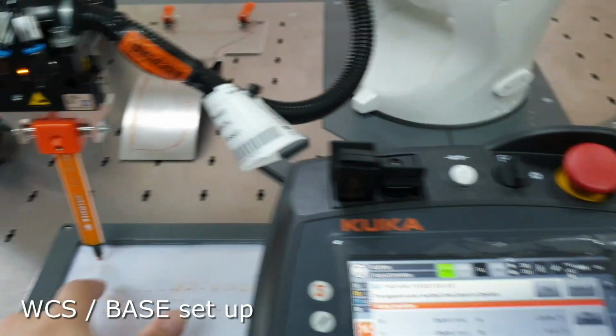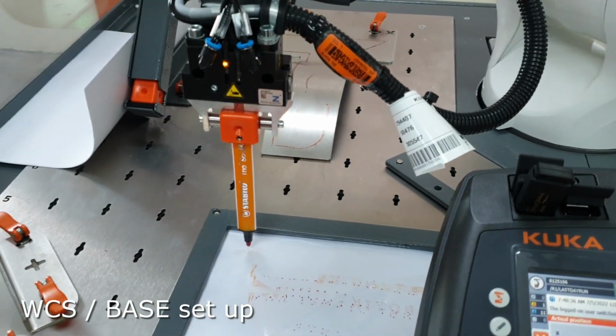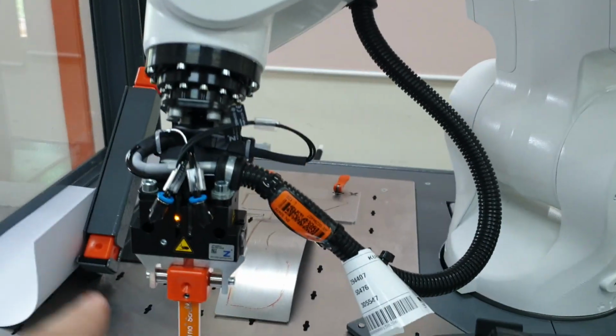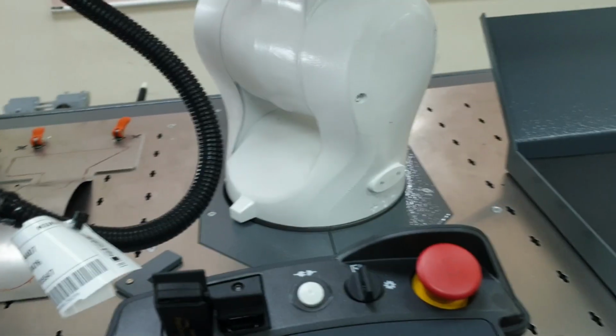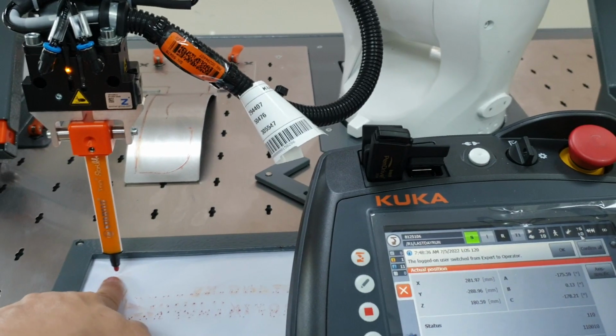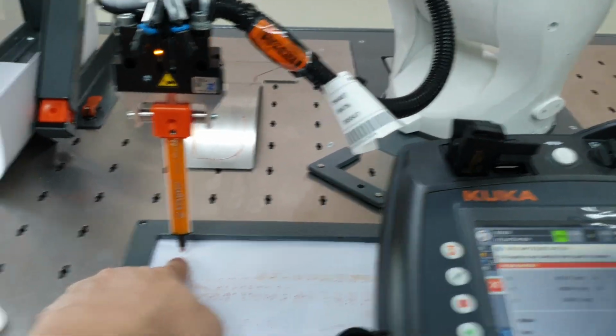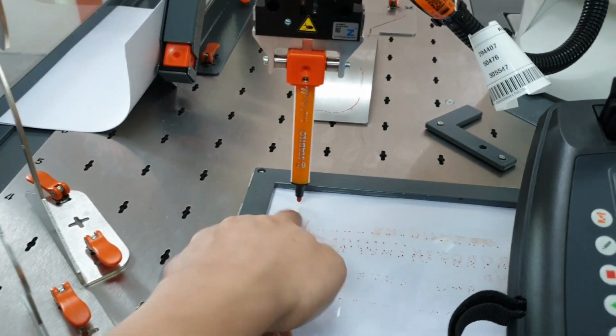Okay, to find the base of where we should start machining, we just have to jog the robot and use the marker pen tool to pinpoint the starting point that we want. So that is the base that we want to use. We just jog the robot.